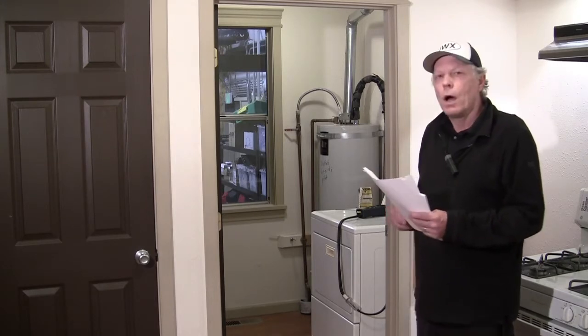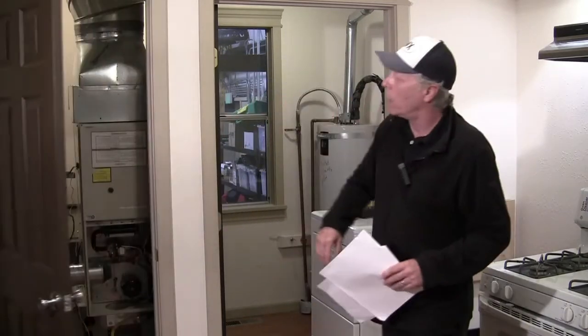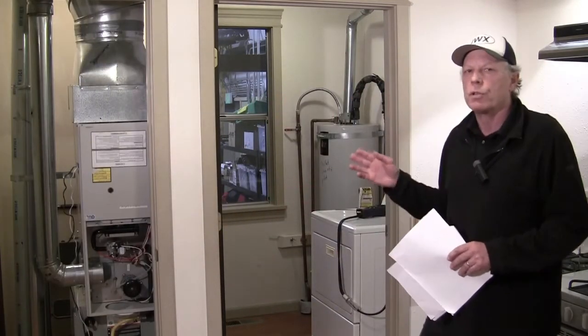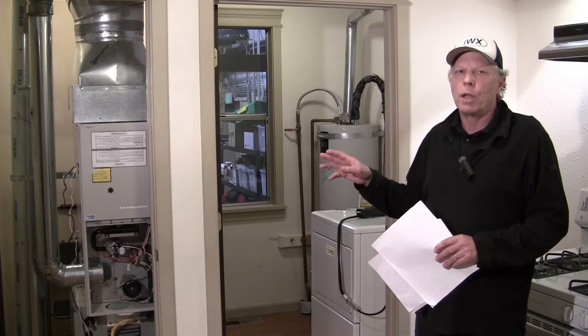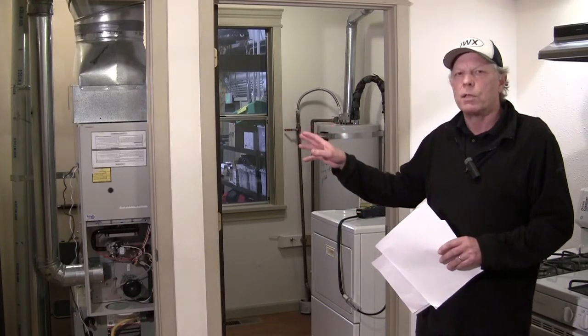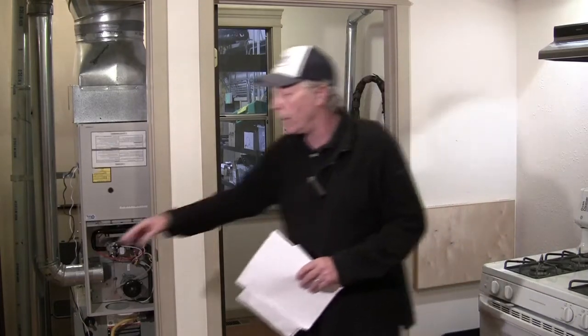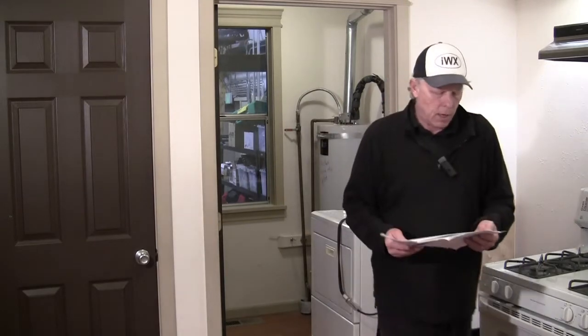All right. In this closet here, we have a category 1 80% efficient furnace. It does not have a draft hood or barometric damper, so we're not going to be testing this for spillage. All right. Okay, now we want to set up the home.